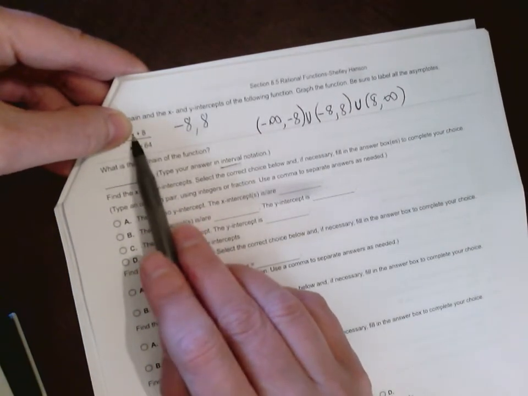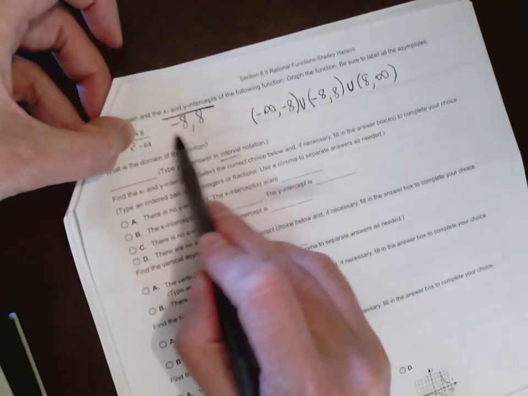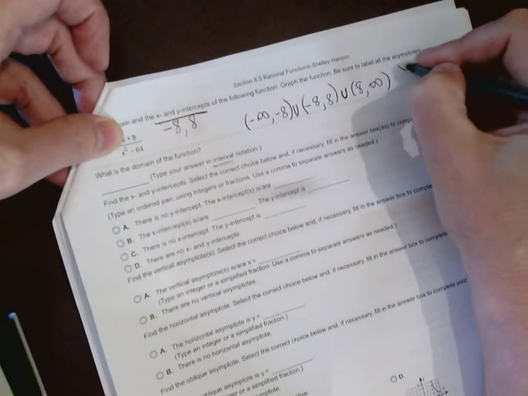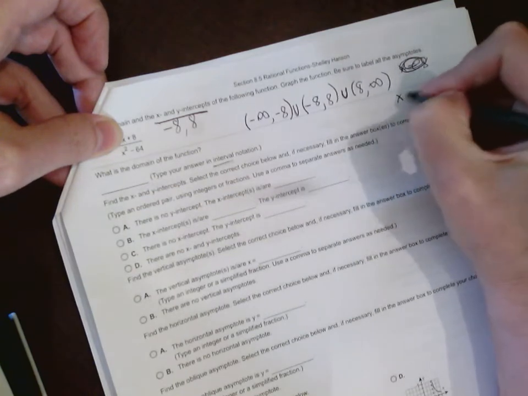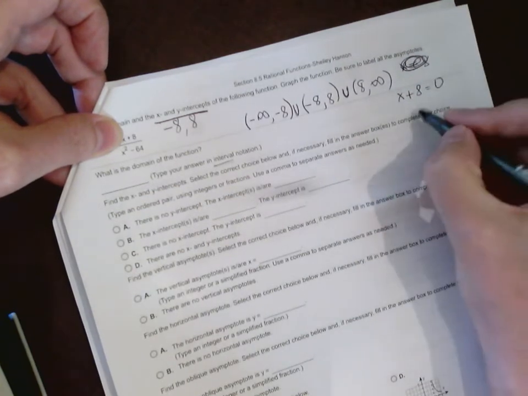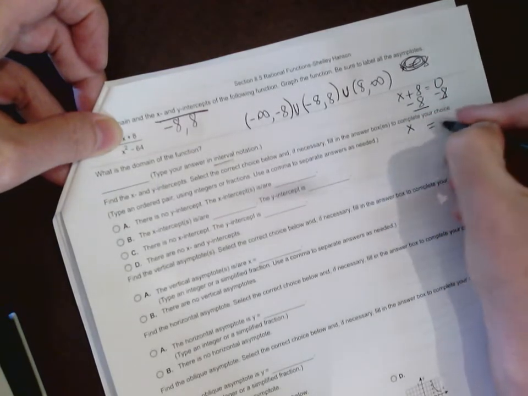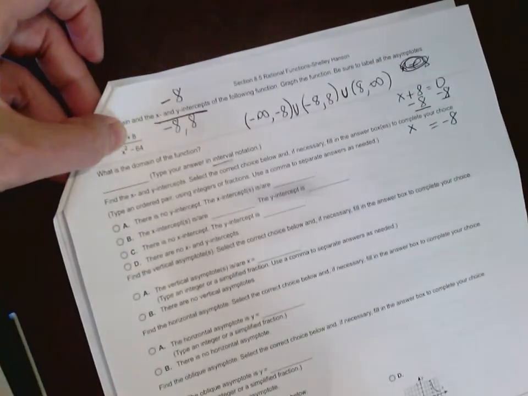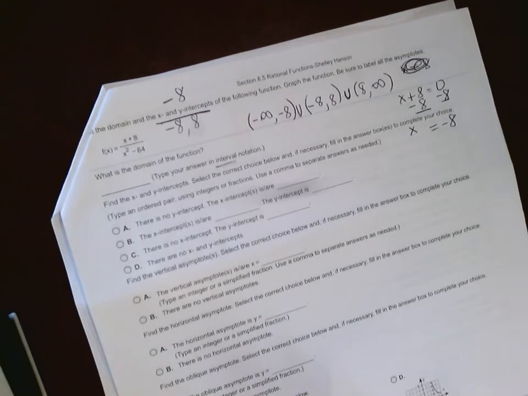If I set this equal to 0, there's the zeros of the denominator. I just found that when I was doing the domain. The zeros of the numerator: if I set that equal to 0, x plus 8 equals 0, subtract 8. So x equals -8. So the zero of the numerator is also -8, which means there is no x-intercept.